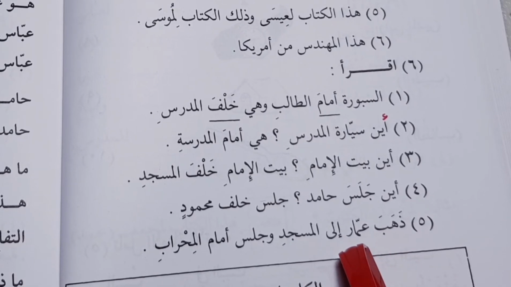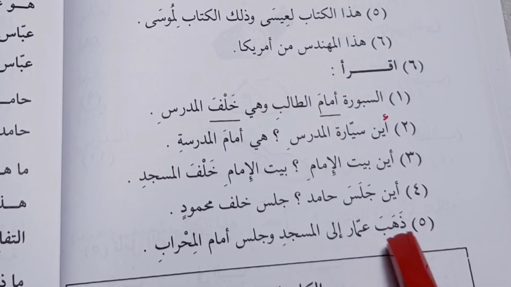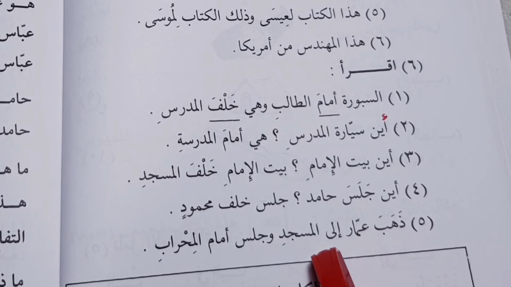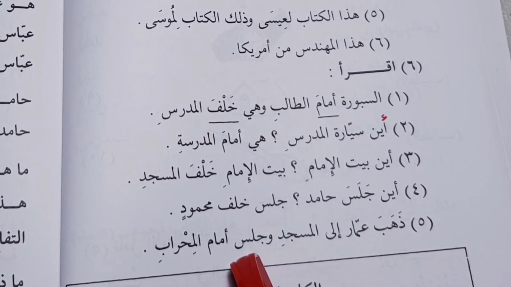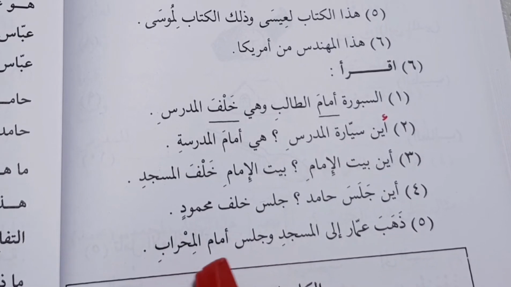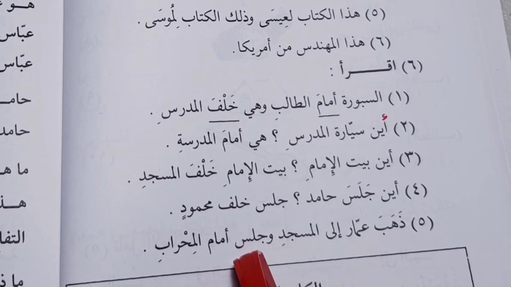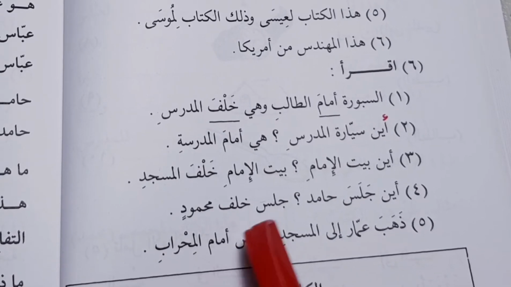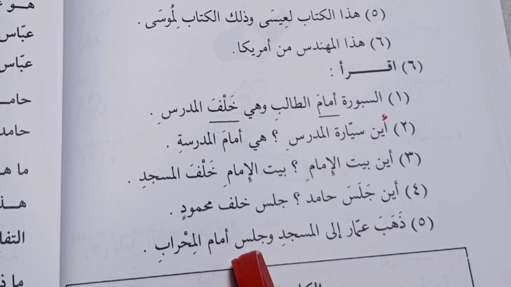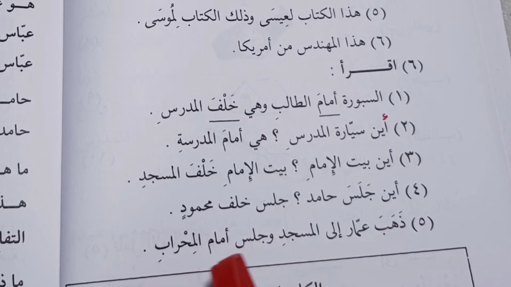Dhahaba Ammarun, Ammar is the fa'il here. Ammar went ila al-masjidi, Ammar went to the masjid. Wa jalasa, is the fa'il mentioned here? It's not. So it's going to be hidden, huwa. وَجَلَسَ, and he sat, referring back to Ammar, and he sat أمام المحراب.